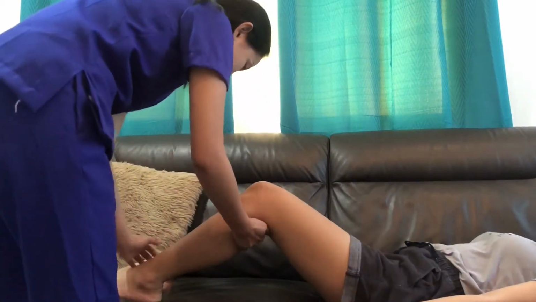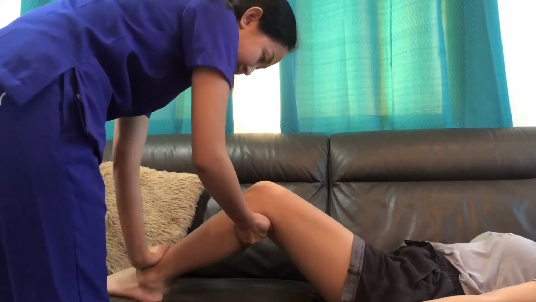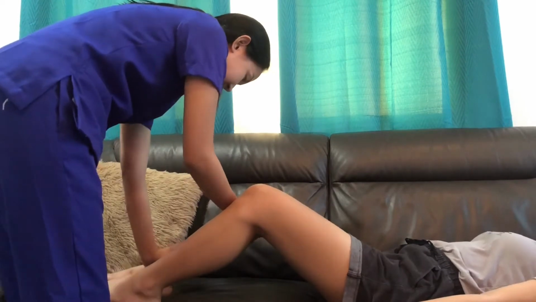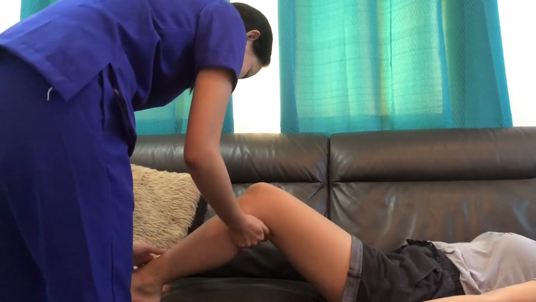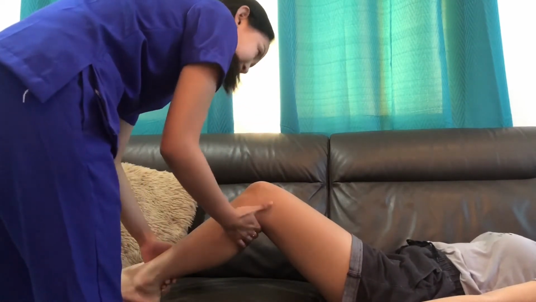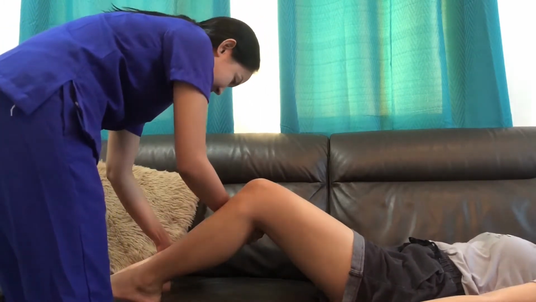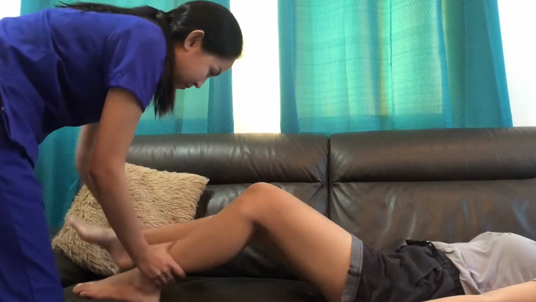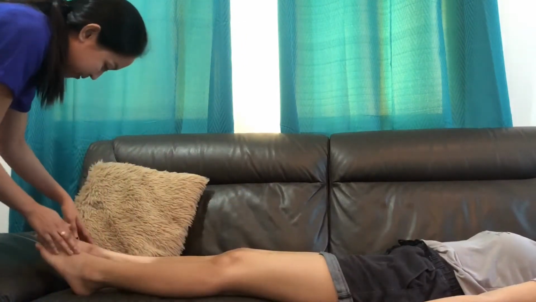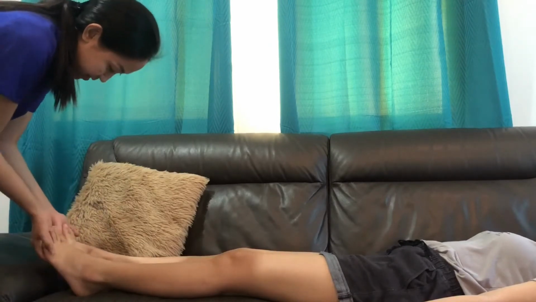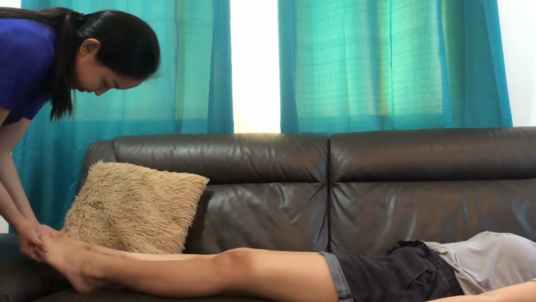Test extension at the knee. Support the knee in flexion and ask the patient to straighten the leg against your hand. Test flexion at the knee. Tell the patient to keep the foot down as you try to straighten the knee. Test foot dorsiflexion and plantar flexion. Muscle strength is graded from 0 to 5.